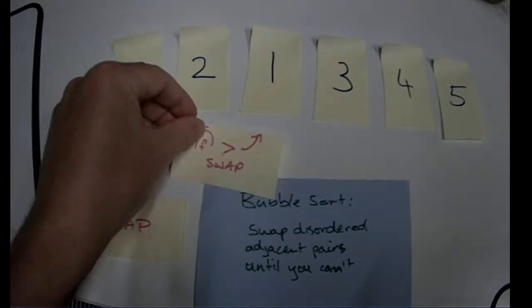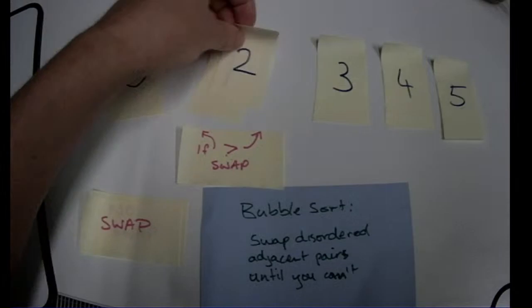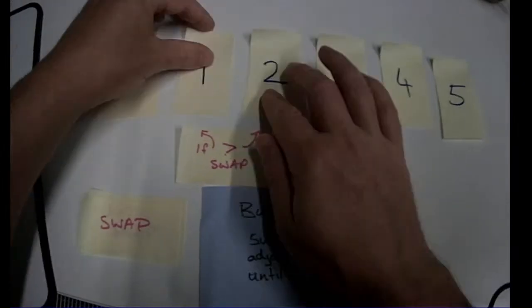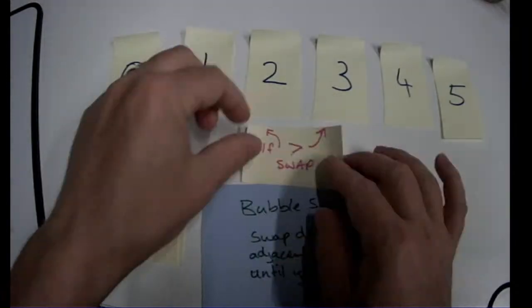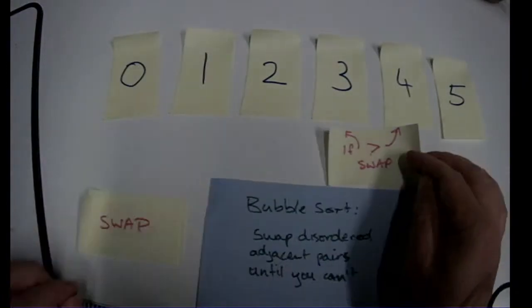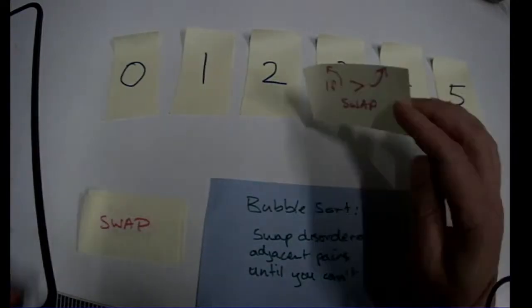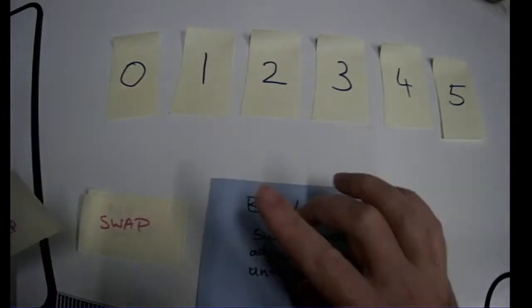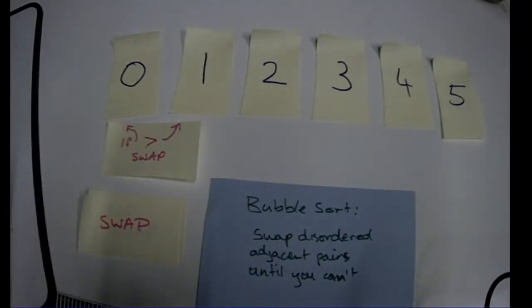Move along. 2 is greater than 1, so we swap. Set that to true. 2 is not greater than 3, so we don't swap anything. 3 is not greater than 4, so we don't swap anything. 4 is not greater than 5, so we don't swap anything. But we have swapped something, so we have to go all the way back to the start and do it all again.